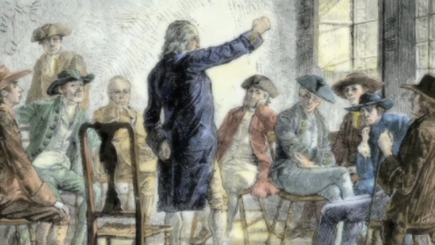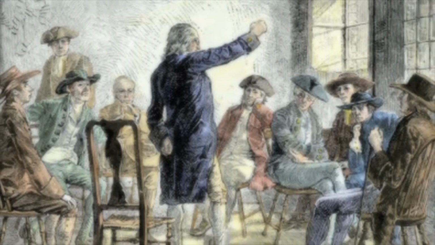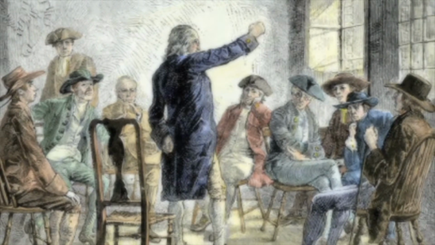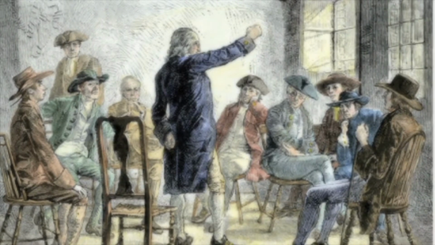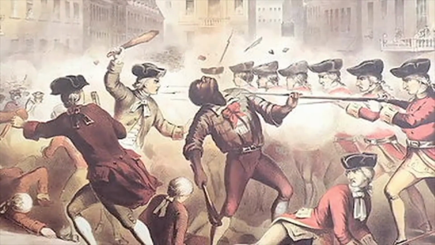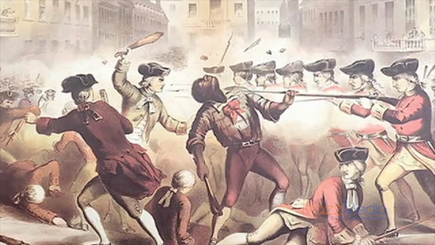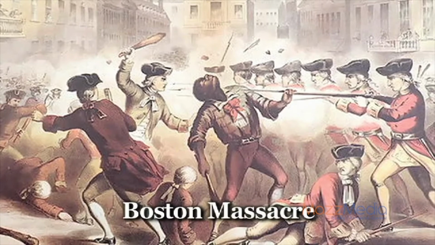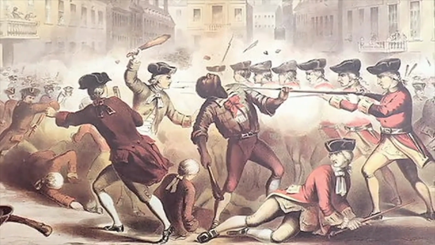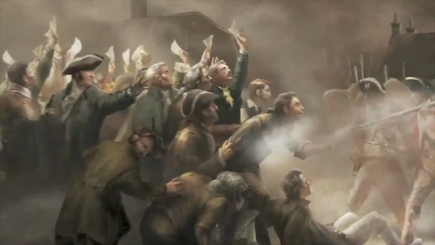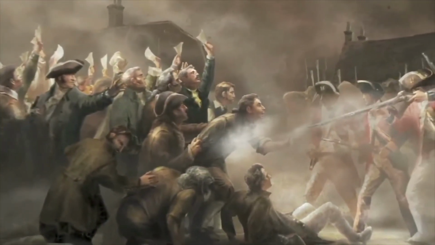The colonists viewed the taxes as unfair, and they began to protest. Some protests led to fighting. In 1770, during a protest, some colonists were killed by British soldiers. It was called the Boston Massacre. The colonists did not back down. They staged their protests.